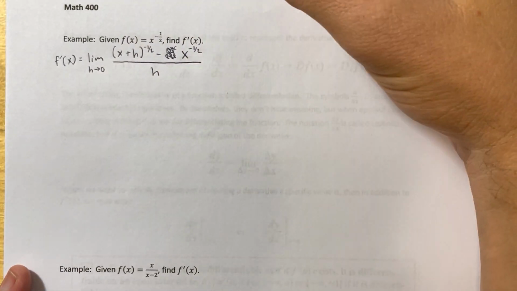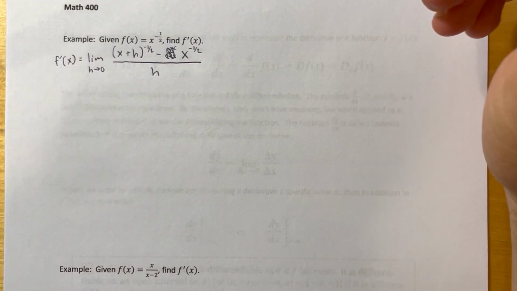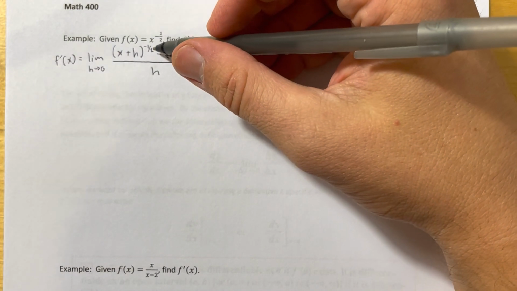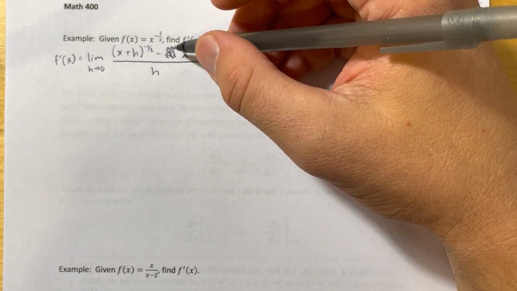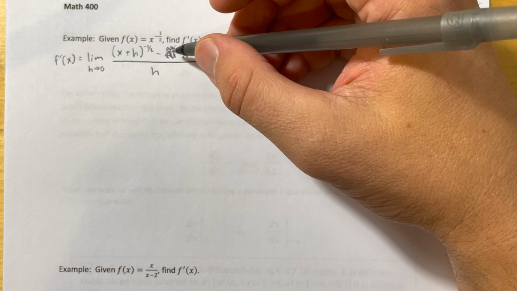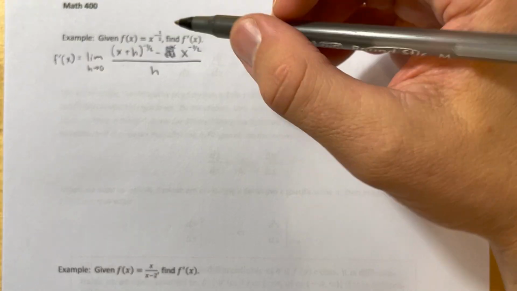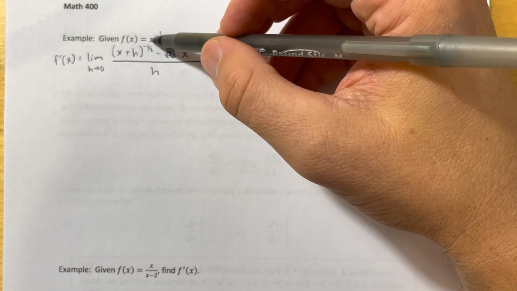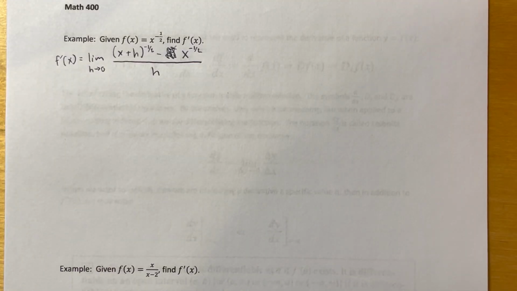All over h. You have a couple of options here. One thing you could do is work directly with rational exponents. You don't have to keep things in terms of rational exponents if you don't want to, though. You can convert them into radicals. Really, either approach is fine.